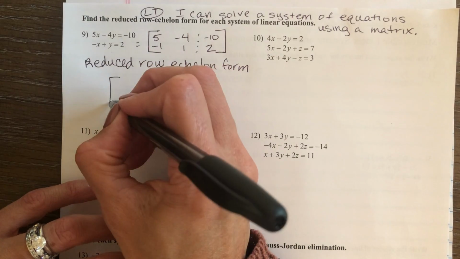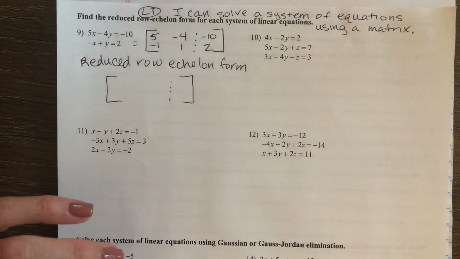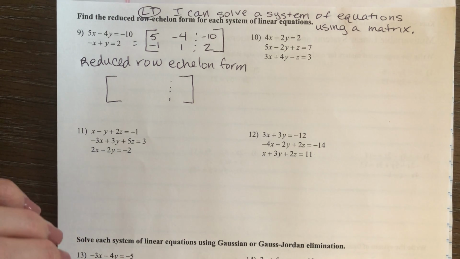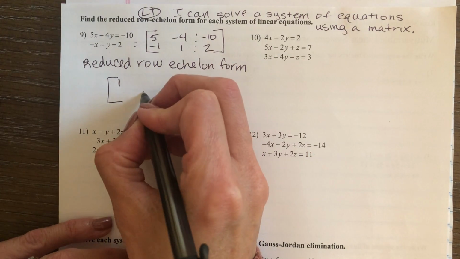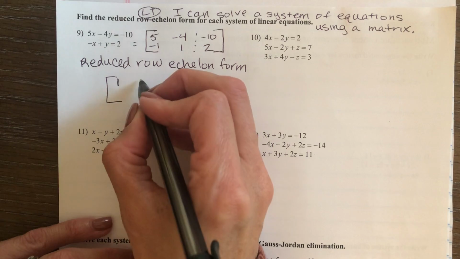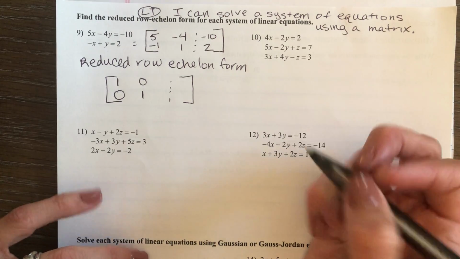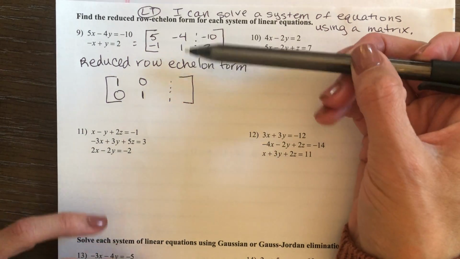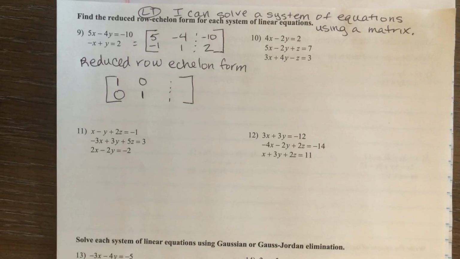Reduced row echelon form is given by a diagonal of ones, and then you fill in zeros for everything else. Now this is found by a series of operations if you do it by hand, but we're not going to do it by hand. We're going to use a calculator to do this.